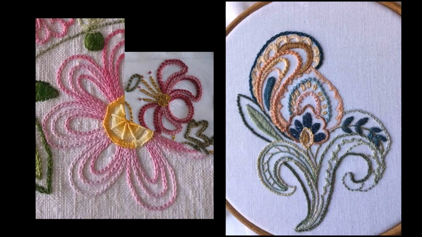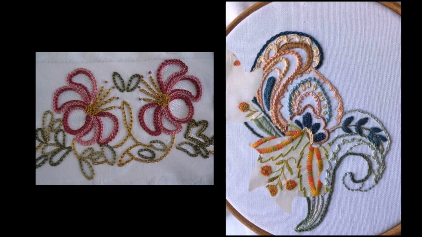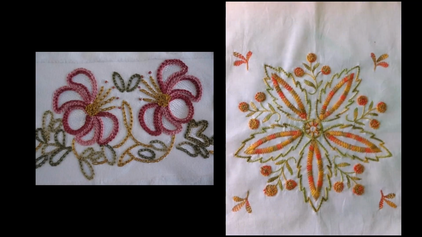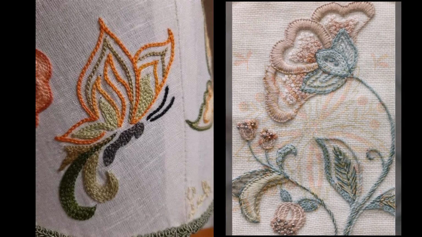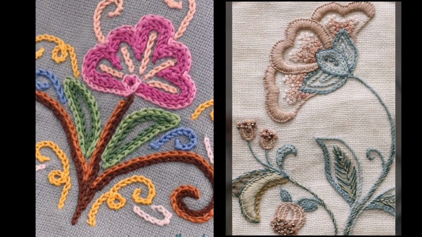Another beautiful idea is name or letter embroidery. You can stitch names on handkerchiefs, baby clothes or gifts. It adds a personal touch and feels very special.